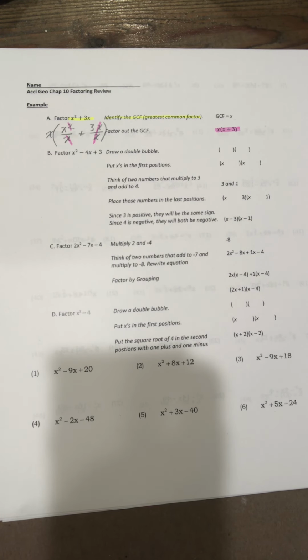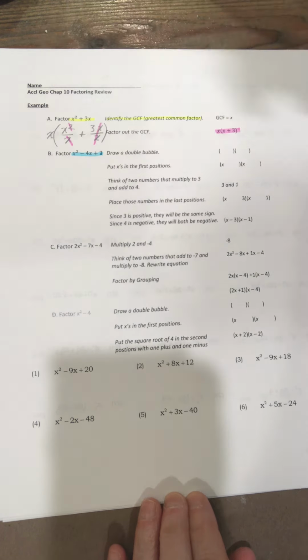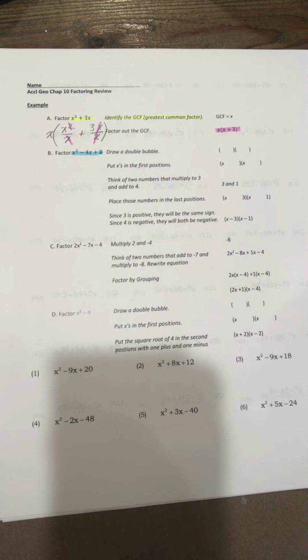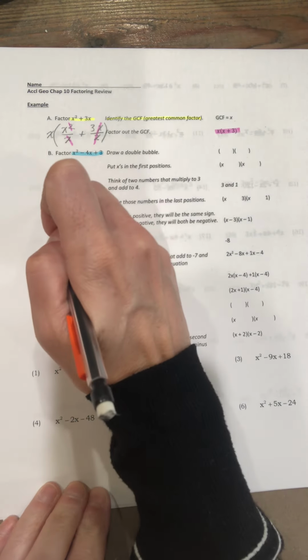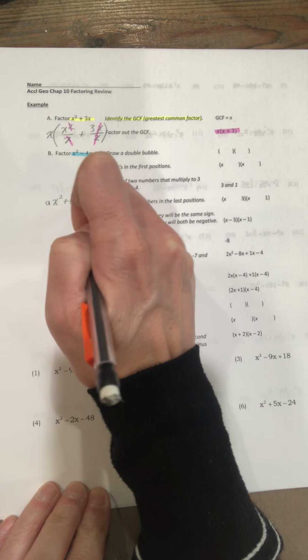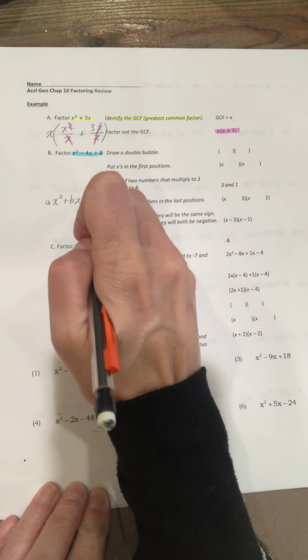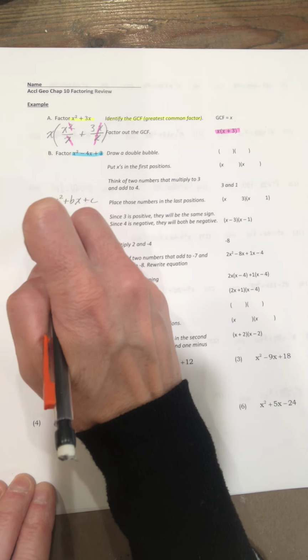All right. Now let's look at our next problem. Our next problem is a trinomial because we have three unlike terms: x squared minus 4x plus 3. Now when we look at trinomials, they are usually in the form ax squared plus bx plus c. And there are going to be two methods of factoring here based on what your a value is.